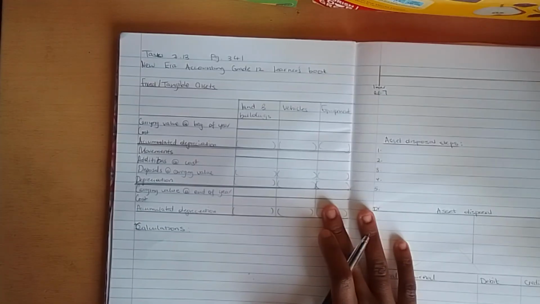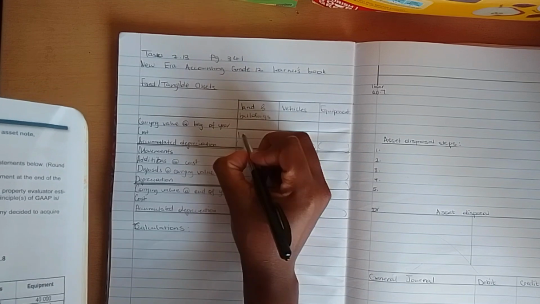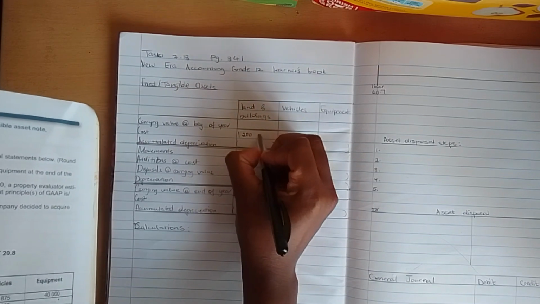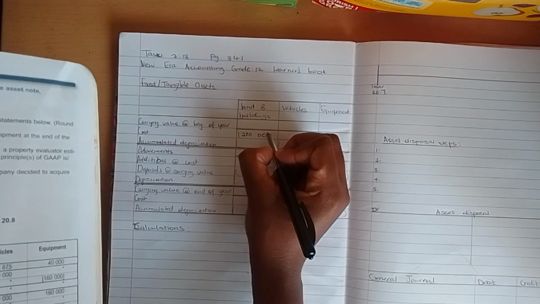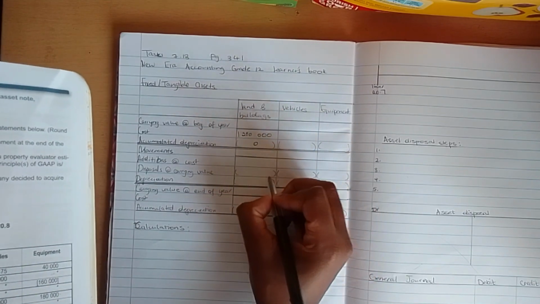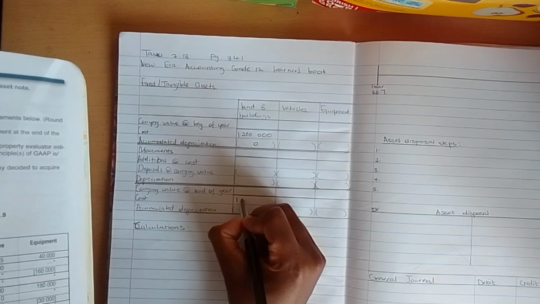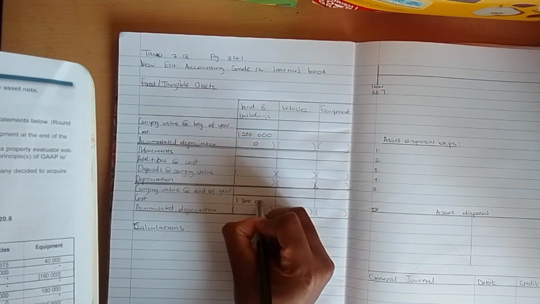The given amount in the land and building is 1,200,000 under the cost, and then there's no amount there. We also have an amount at cost at the end, which is 1,300,000.